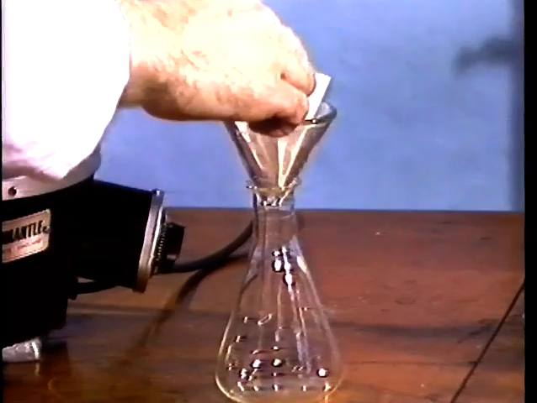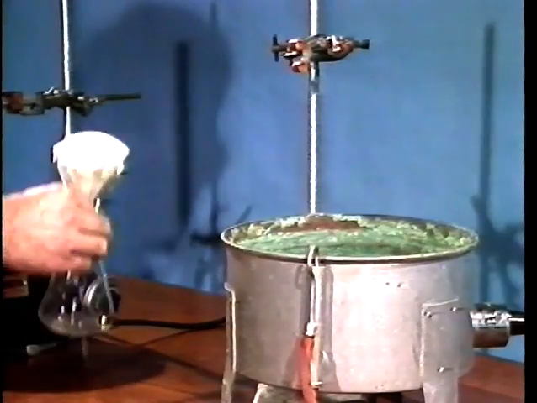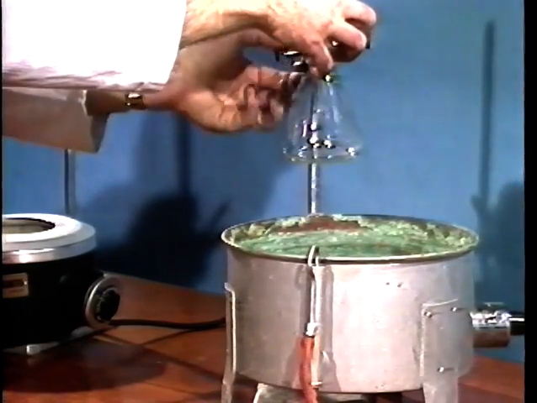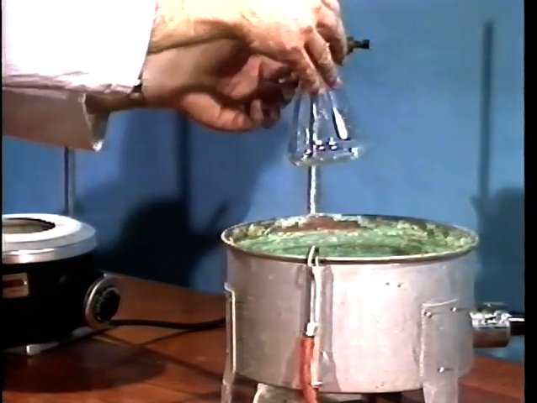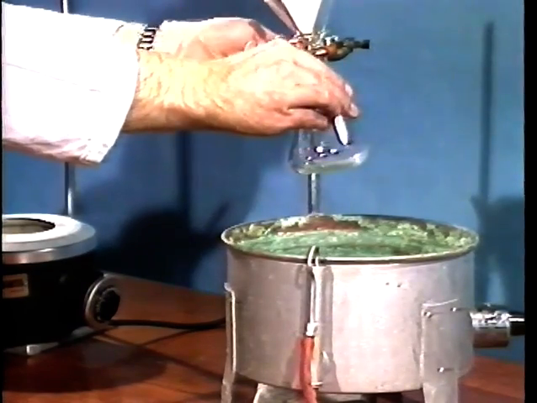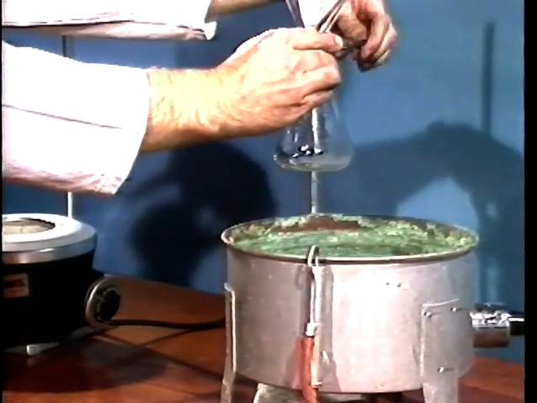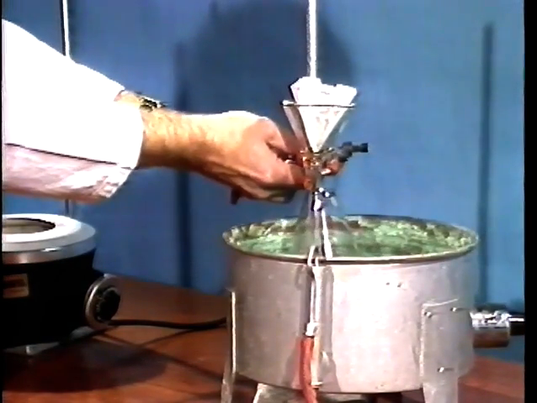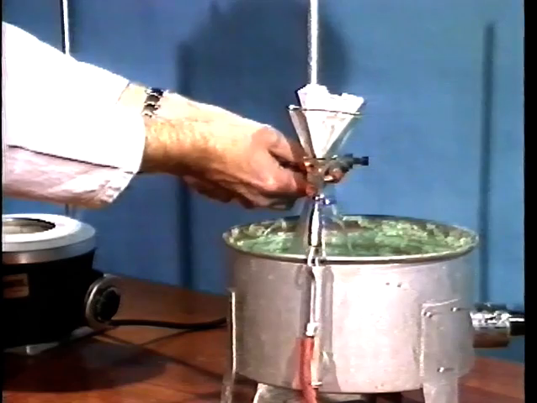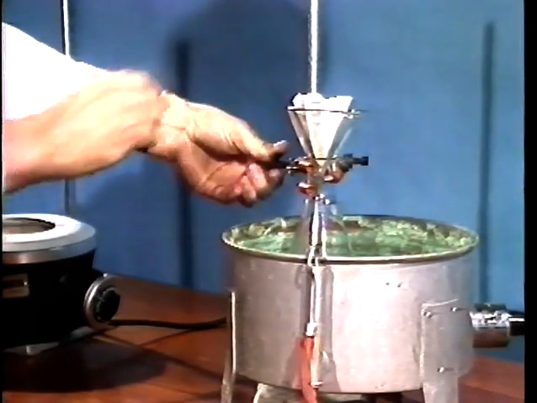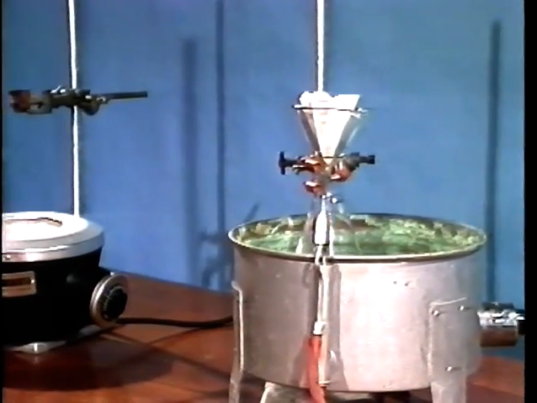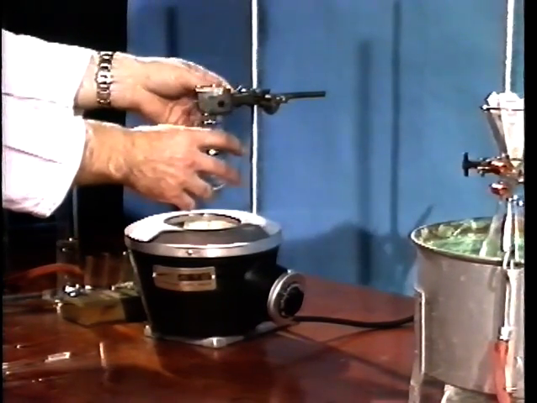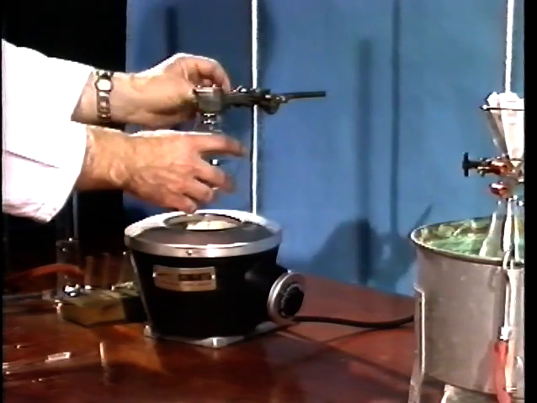Place the fluted filter paper in a gravity funnel which has been pre-warmed in an oven. Put the funnel into the neck of an Erlenmeyer flask and clamp the whole apparatus in a hot water bath in order to keep it warm. Set up your recrystallization apparatus as before.